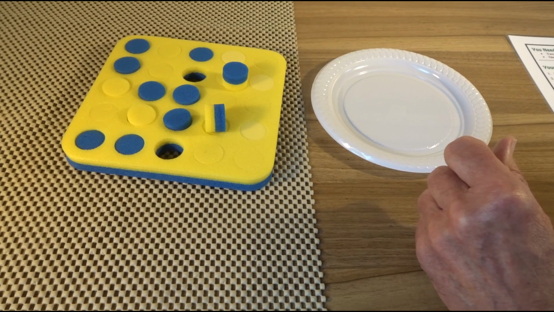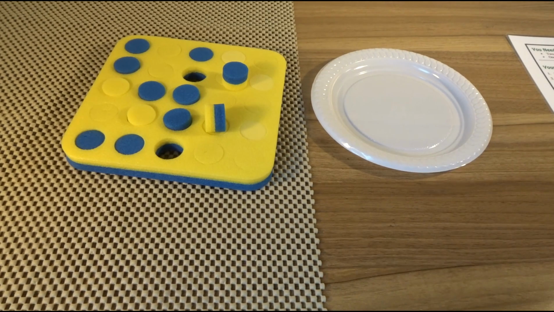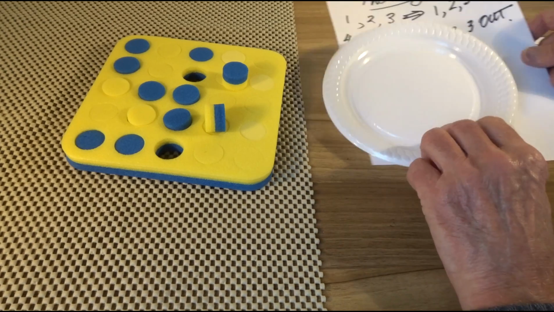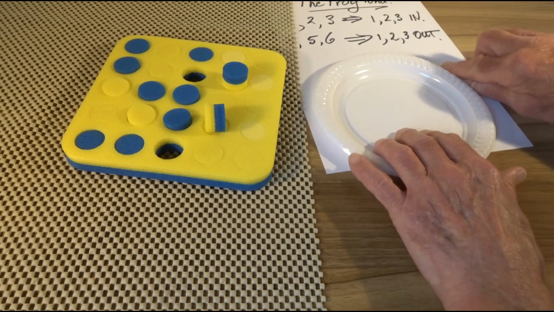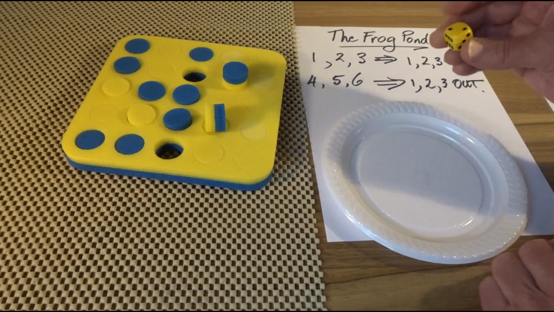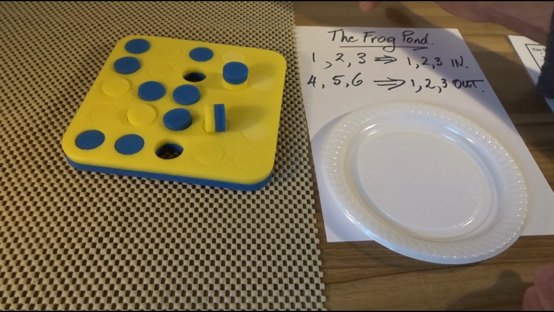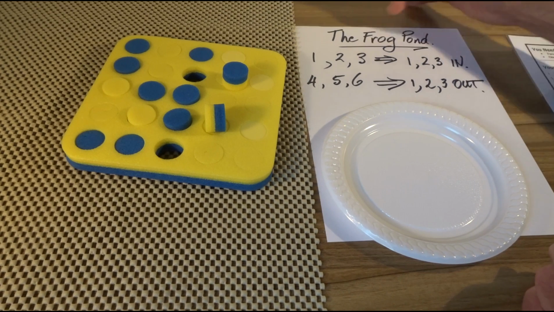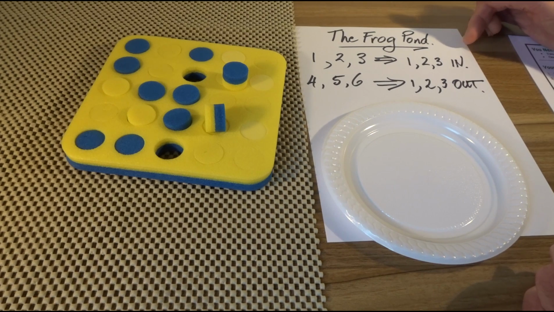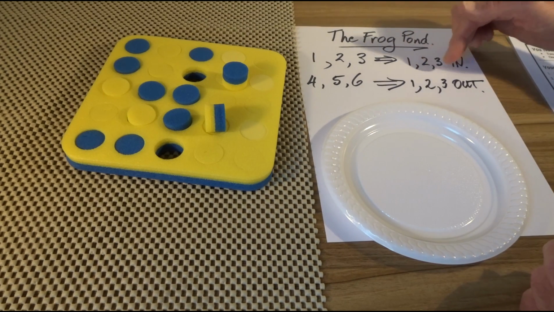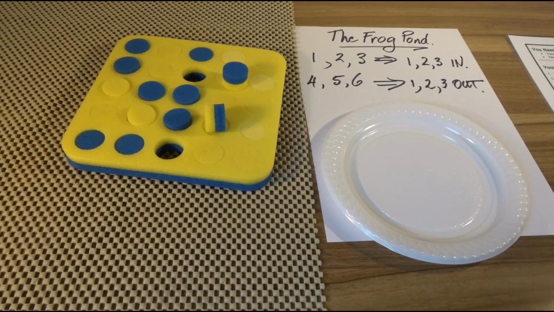We can change how we get the same result by choosing to use a normal spot dice and have the rule that if we roll a 1, 2 or 3, that means we put 1, 2 or 3 in. If we roll a 4, 5 or 6, it means we put a 1, 2 or 3 out.